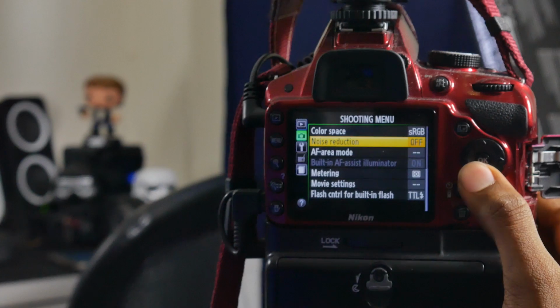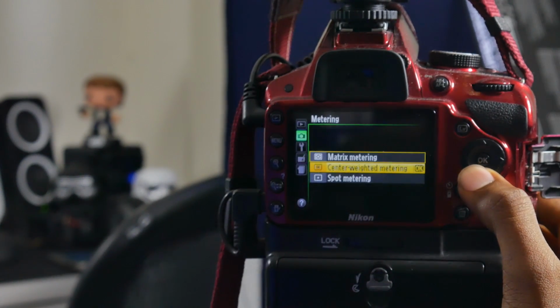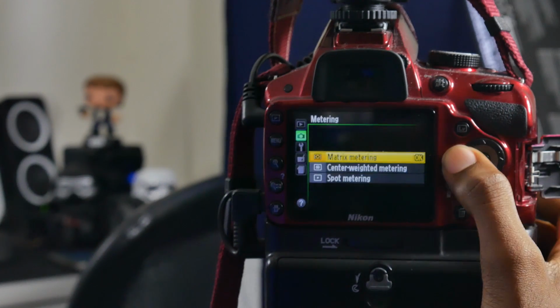When it comes to metering, I prefer spot metering when it comes to video. So that's my preference. You might want to experiment. Matrix metering can give you a more consistent overall look, so it really just depends. With video, you want to use memory cards with the highest read and write speeds, so I would just go ahead and use a 1000X memory card, just whatever has the highest speeds that you can afford, get that.